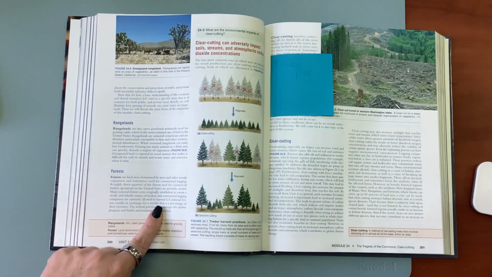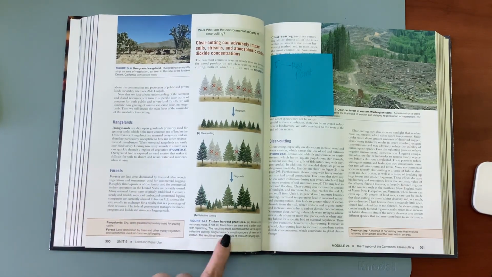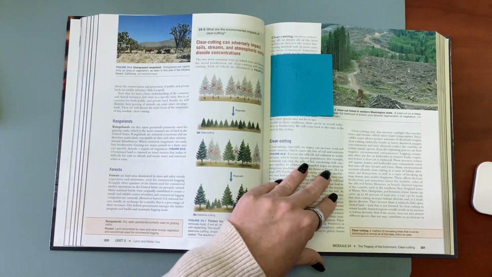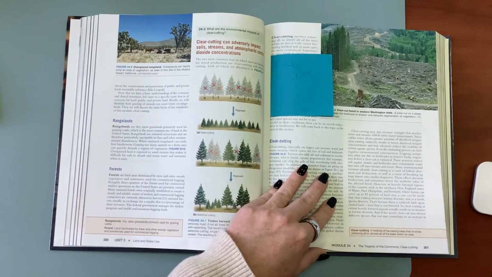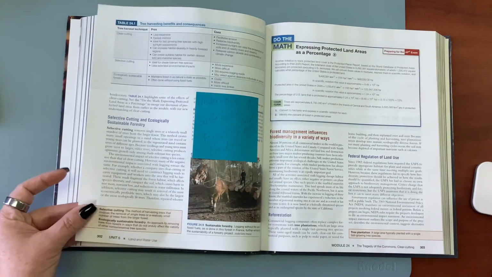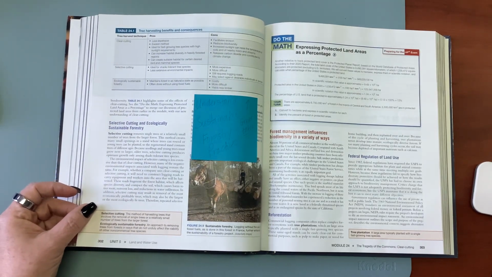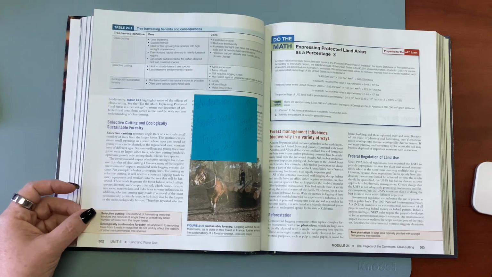And then when they talk about forests, they're talking about different timber harvesting practices, including clear cutting, which is a real battle for some of the public lands out west. Not so much here in this part of the country, but definitely because there's a lot of private landowners in this section of the country, but out west, there's a lot of public lands.